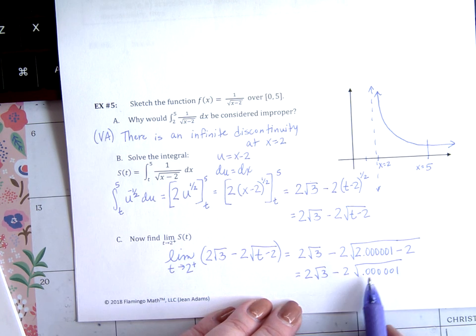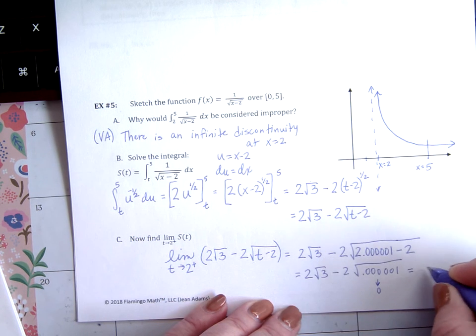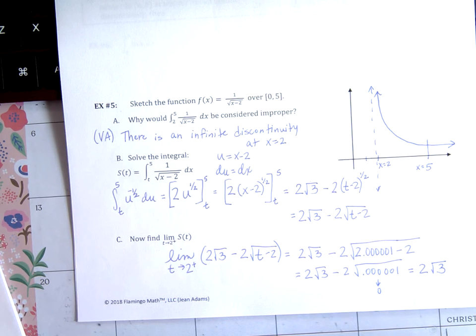I don't know exactly, but I can tell you it's really close to 0. Basically 0. So it's so close to 0 that it just zeroes out this last term. I'll put a 0 here, and you get an answer of 2 square roots of 3, and that is what your limit would be for this one. That's your part C limit.